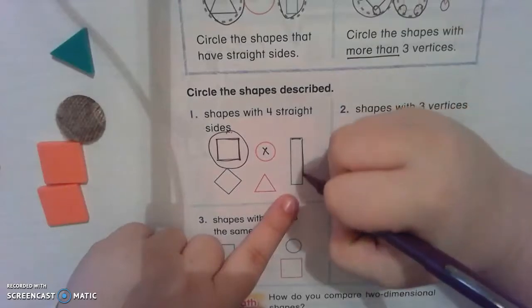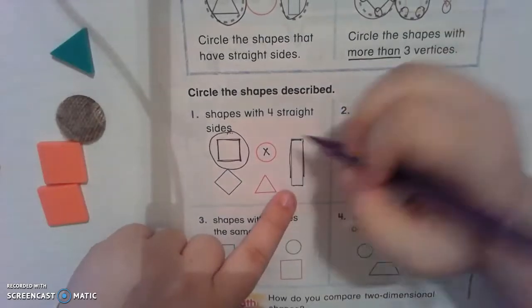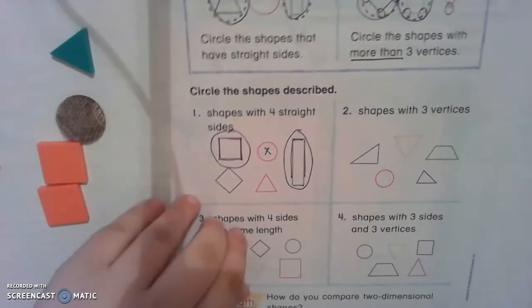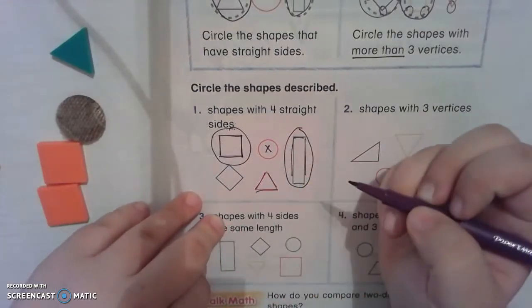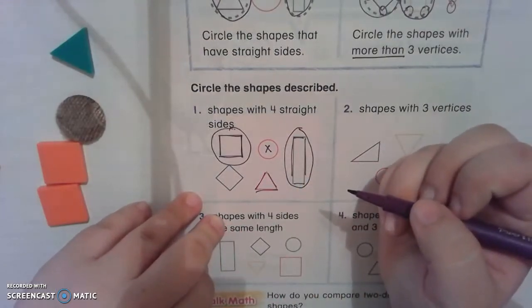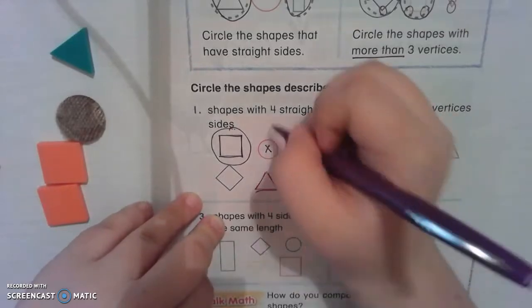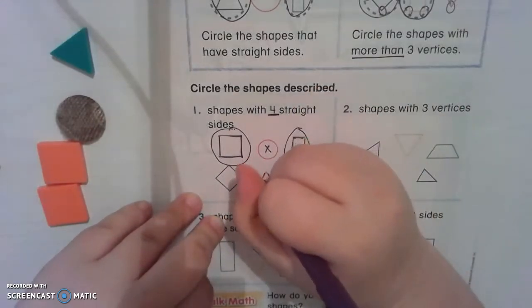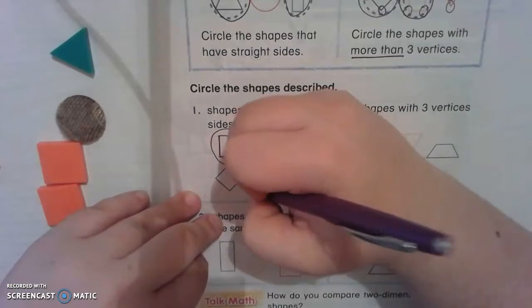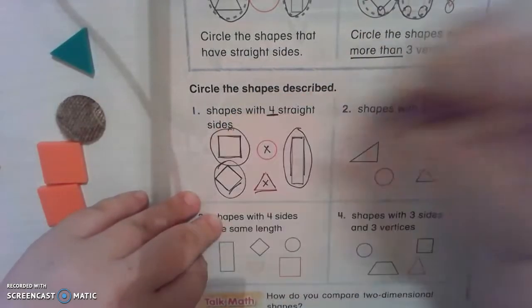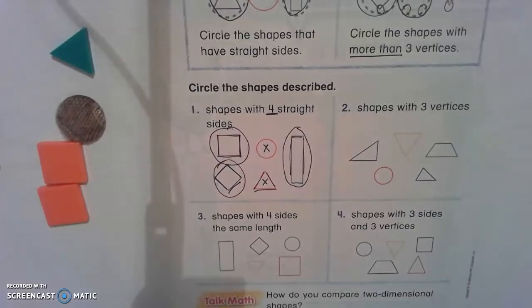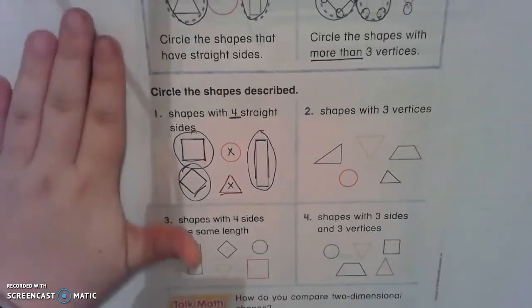Okay, let's do this one. Let's see. 1, 2, 3, 4. That one has 4 straight sides. Let's do this triangle. 1, 2, 3 sides. That one doesn't have 4 straight sides, but it has 3 straight sides. Remember, they're asking for 4, so we're going to put a little X on that one. Let's do this one. 1, 2, 3, 4. That one has 4 straight sides too, so we're going to circle that. Boys and girls, that's all you're going to be doing for this whole worksheet, just circling the shapes from the questions that they give you, or what they want you to find.